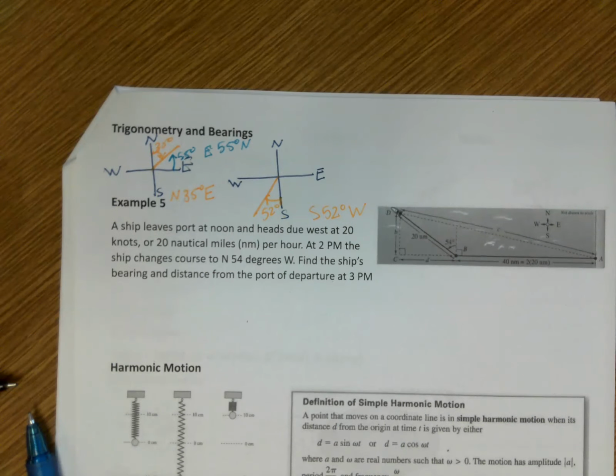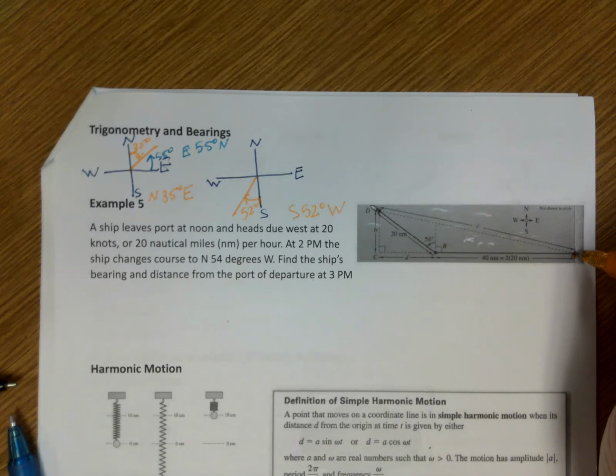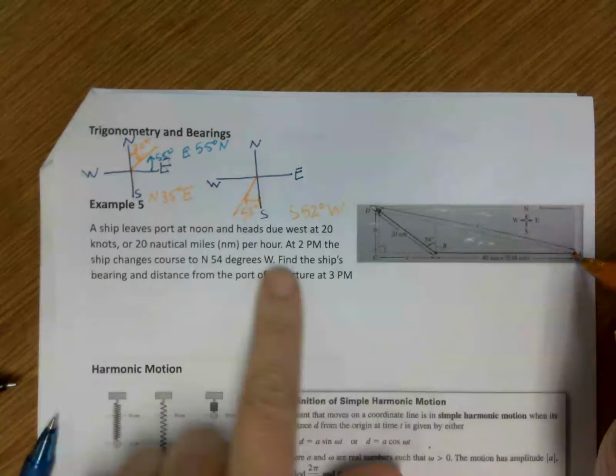So the pictures are actually already given to us. So while you're looking at the picture and reading this, we're starting here. This is where the port is. We're leaving at noon. It's telling us that we're going straight west. Due west means straight west.